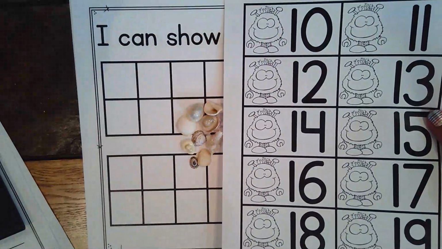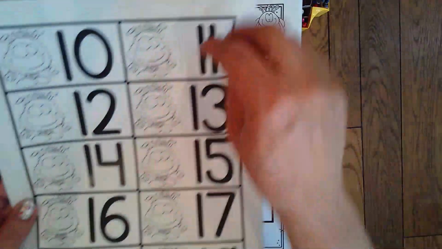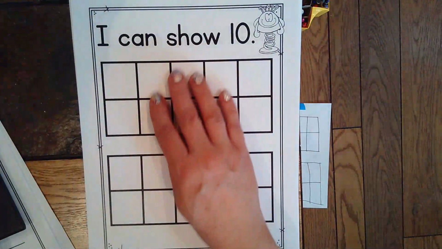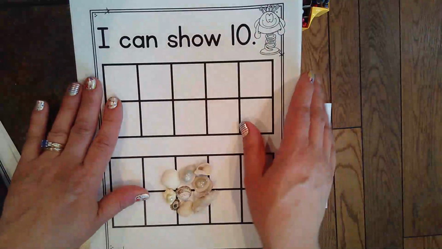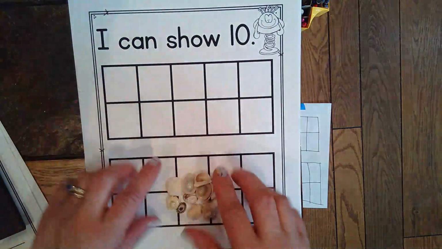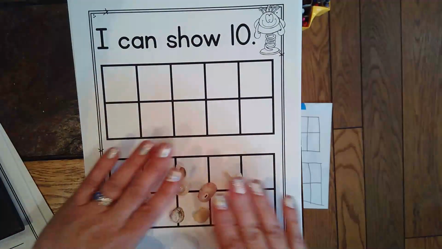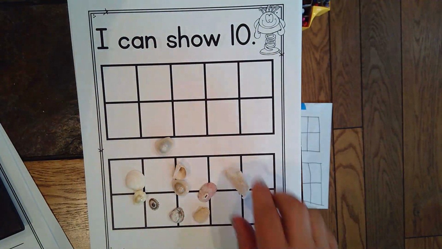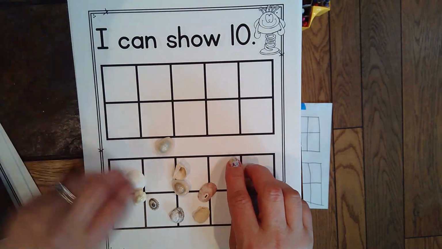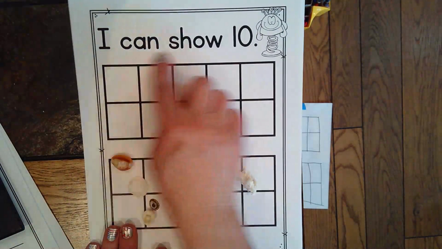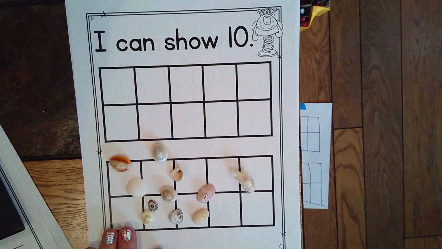So put 10 there, and then maybe shuffle it up, put 11. You know, take turns doing it. So you now have access to this, or you could print out all of them. That's totally up to you. So get any object around the house that you want to. I'm going to use my shells again. And follow the directions here.